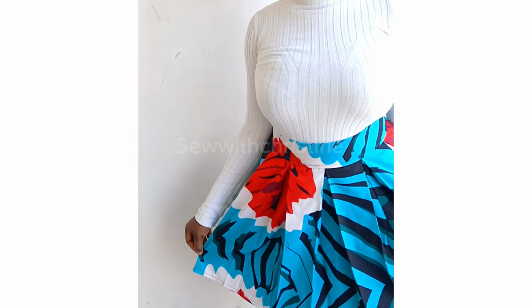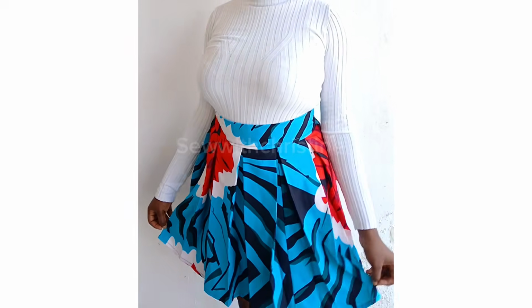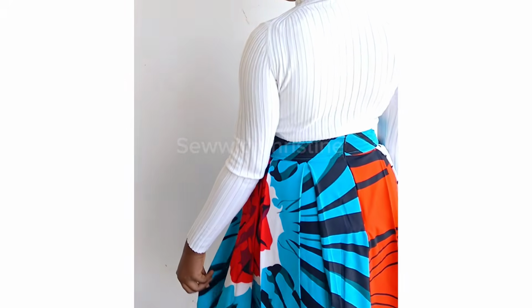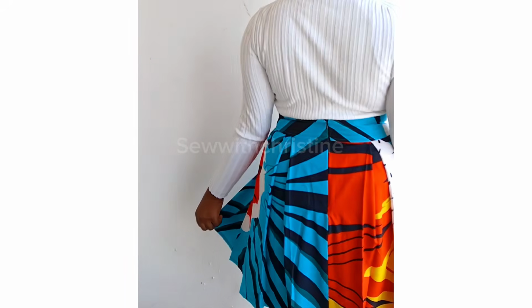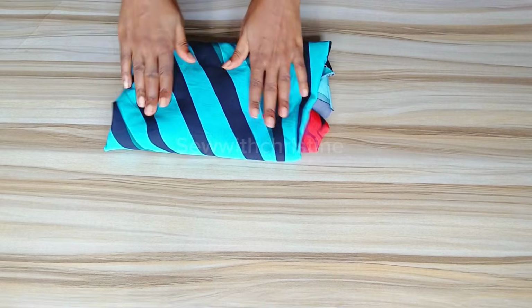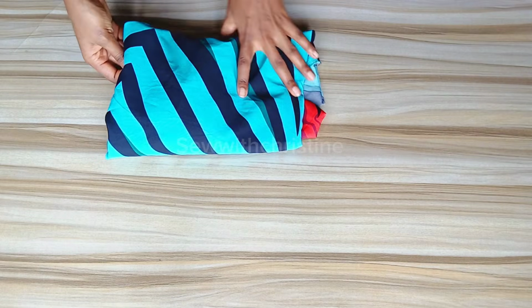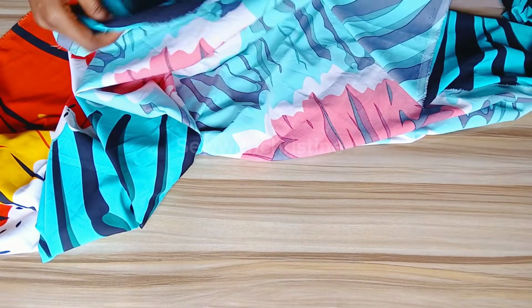In today's tutorial, I'm going to be sharing with you how to calculate and sew a bust pleat skirt. I will be explaining the simplest and fastest method to calculating the bust pleats. I have with me here 2 yards of vintage fabric. Now when you want to make a bust pleat skirt, you can use any fabric of your choice. Also note that I won't be using up the entire 2 yards.